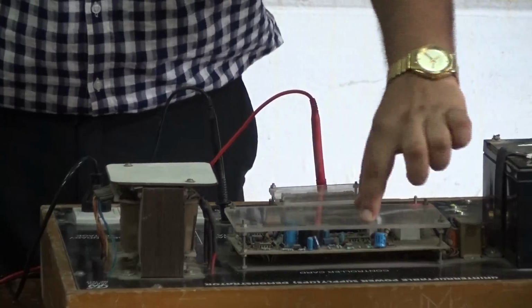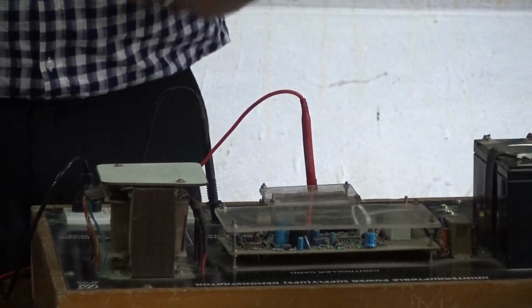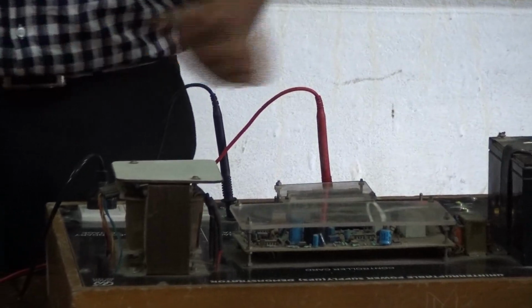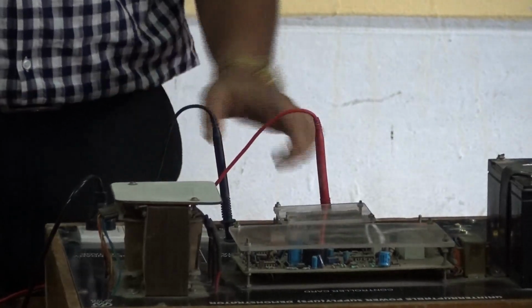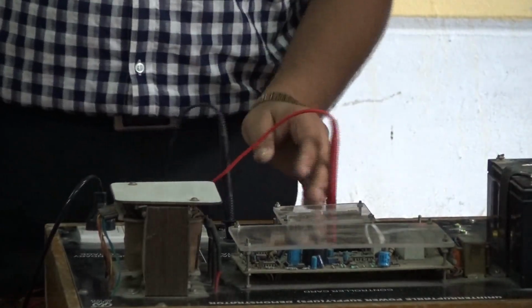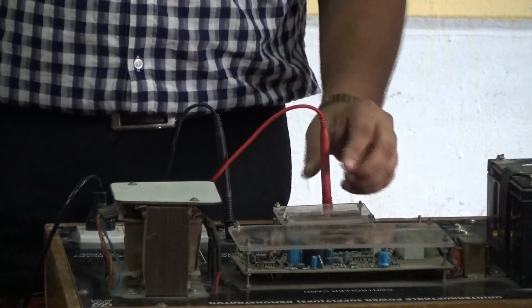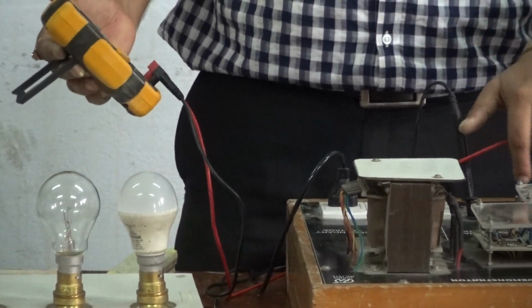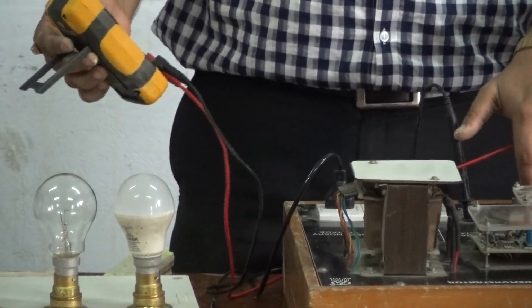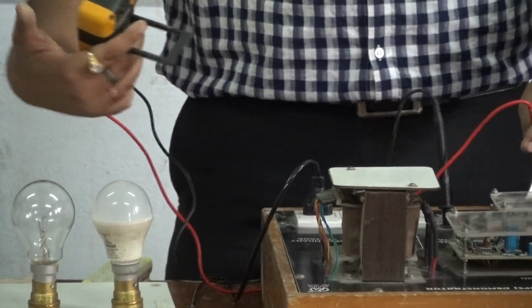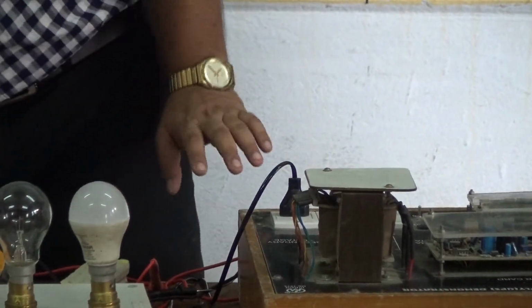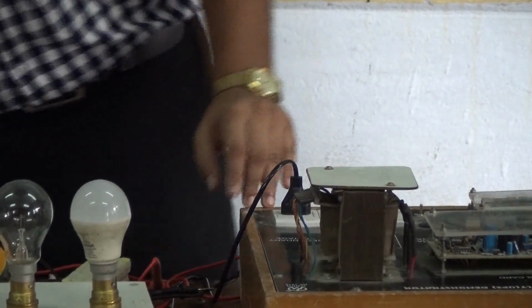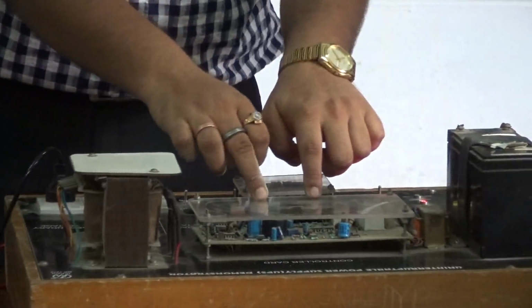If this circuit is not working, then in main supply the UPS will not work. The UPS will work only from battery to inverter to the output. Just see, it is 5 volt. Okay. We are making the fault. Now the 5 volt comes down to 0. Okay. So if we switch, look, the main supply is on, but this circuit is not working.